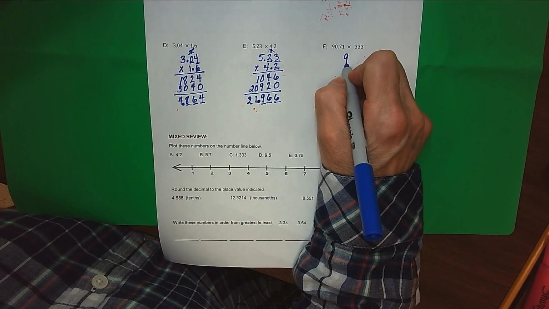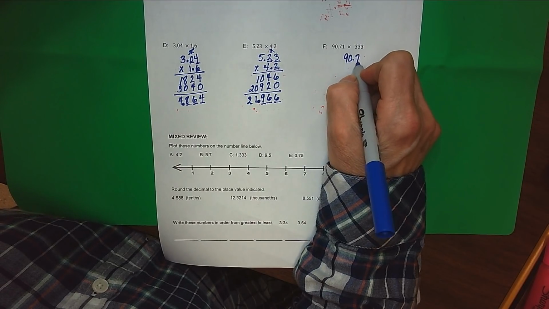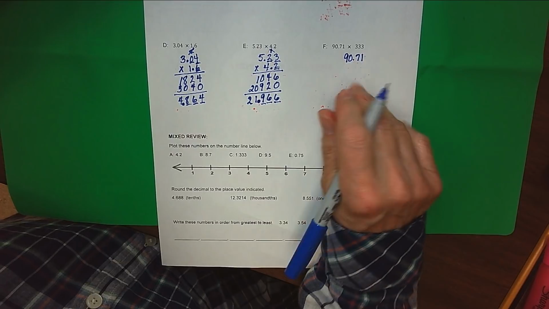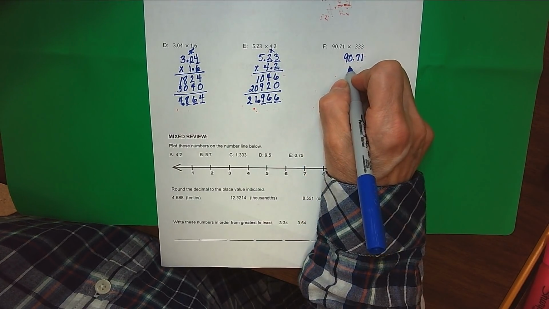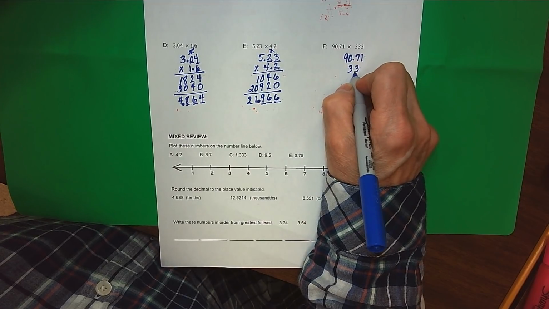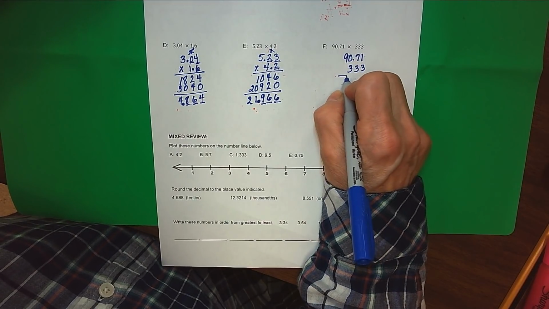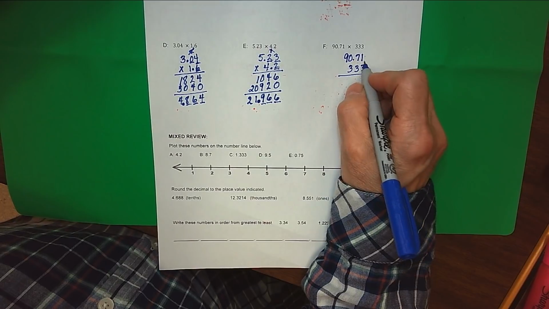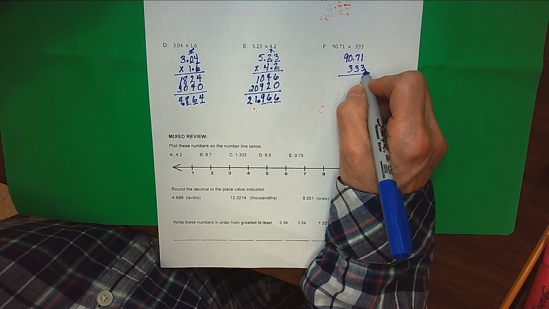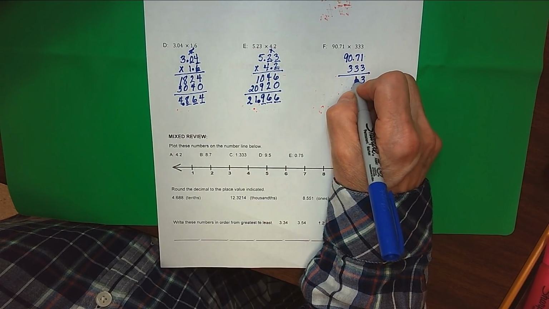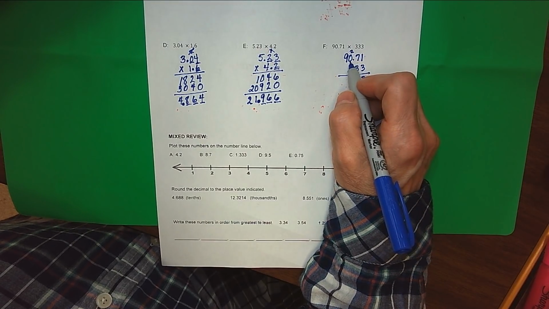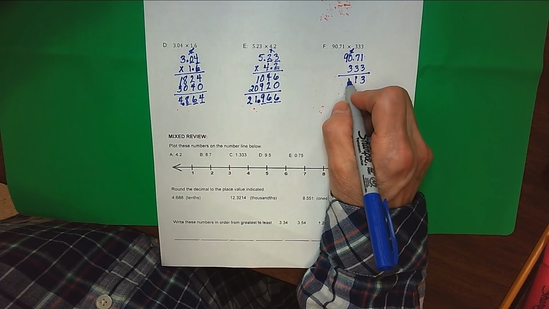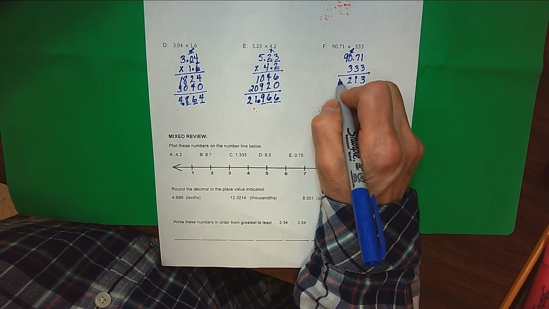Okay, so 90 and 71 hundredths. Even though this is a smaller number than this one, it has more digits in it. So we're going to put that on the top, and we're going to multiply by 333. 3 times 1 is 3. 3 times 7 is 21, so put down my 1, carry my 2. 3 times 0 is 0, plus 2 is 2. And then 3 times 9 is 27.